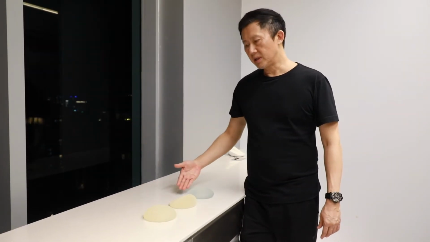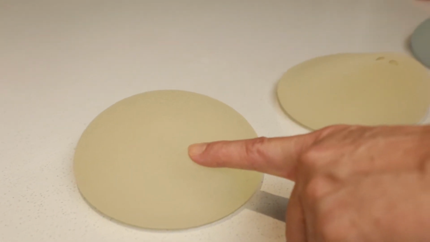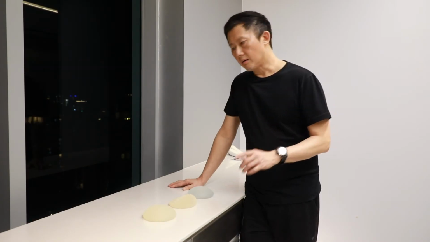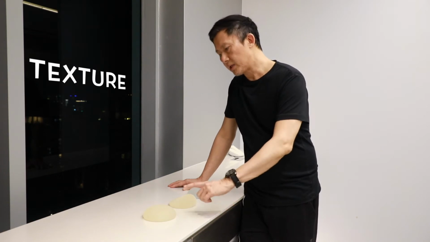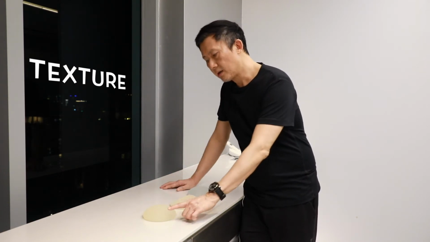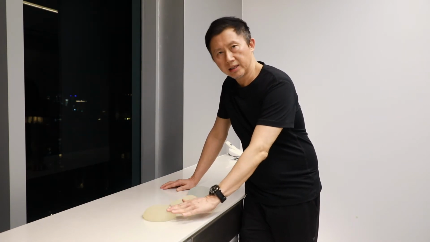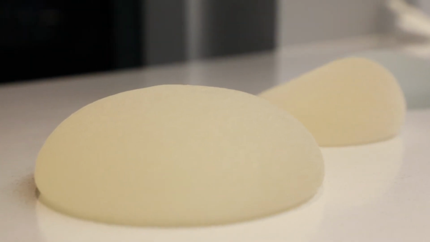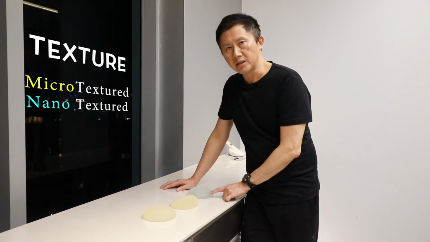So here you see three different designs. This is the round implant, this is the anatomical implant, and this is the Ergonomics implant. Now, the first thing you'll notice is that the texture of the implants is different. We're talking about the texture of the shell of the implant. So these are highly textured implants, also known as macro-textured implants, and this is a very finely textured implant. So it's called a nano-textured implant.